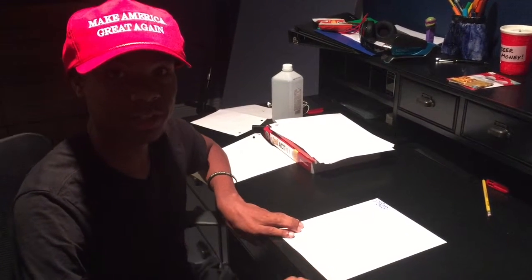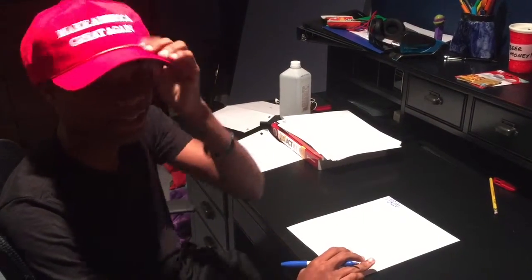Hello, my name is DeAndre Wilson, aka Let's Make Calculus Great Again. So today we're going to be doing integration with partial fractions. Here's our example: 4x squared plus 2x minus 1 over x cubed plus x squared, the integral of this.